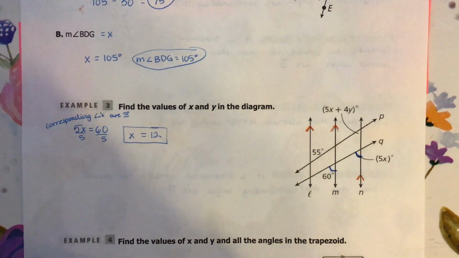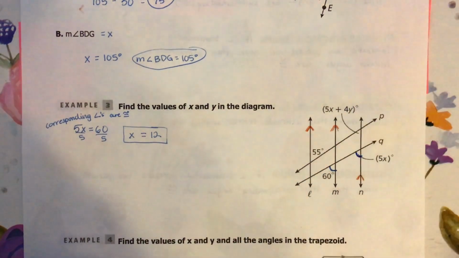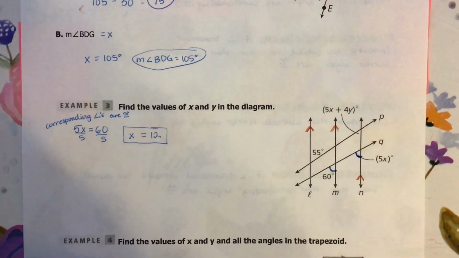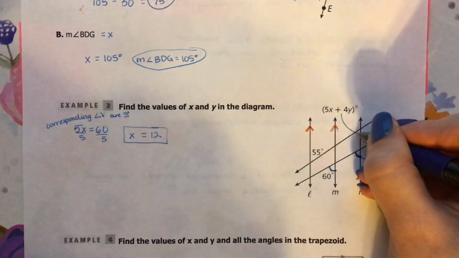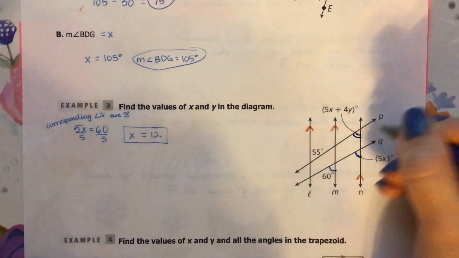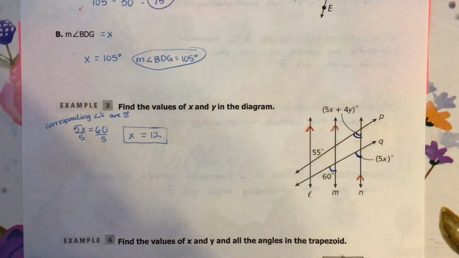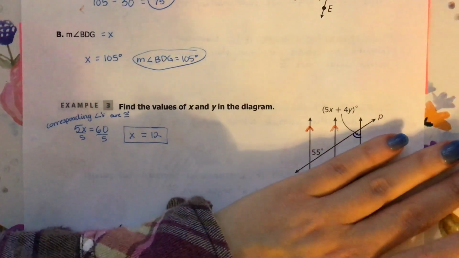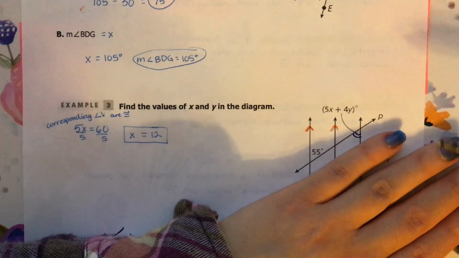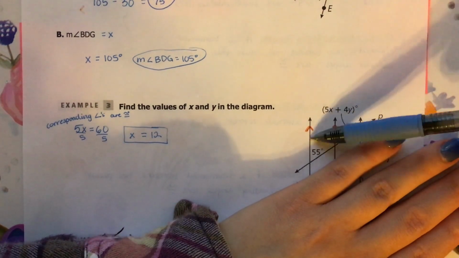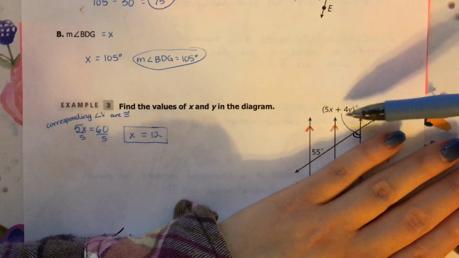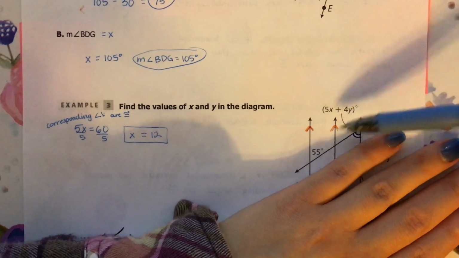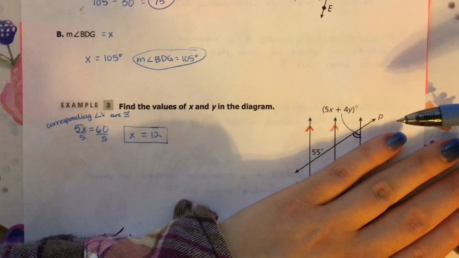Okay, now I'm ready to solve for y. The only expression with a y in it is right here. Let me mark that angle with 2 lines. And I'm going to ignore this transversal down there because it is not helpful to me anymore. So I'm only looking at this transversal and my 3 parallel lines, and somehow I need to relate 5x plus 4y to this 55 right here.